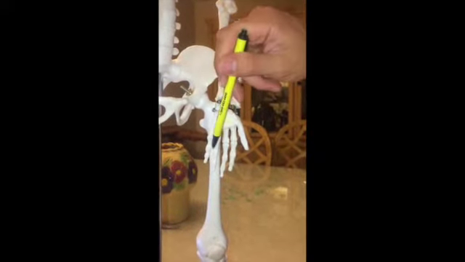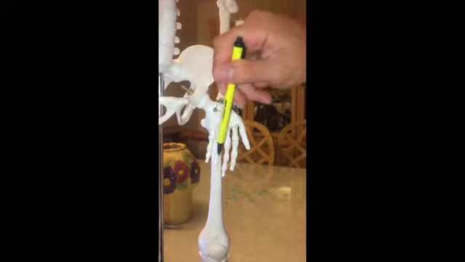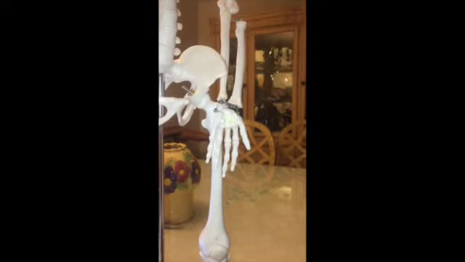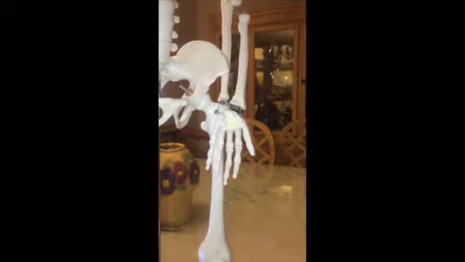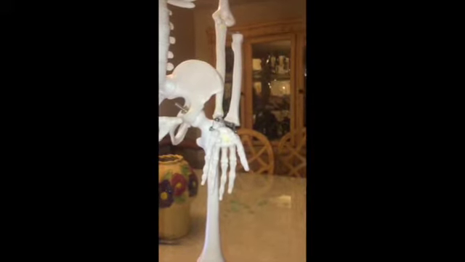These are the metacarpals and the phalanges. The bones that form the wrist joint with the forearm are the ulna and the radius.